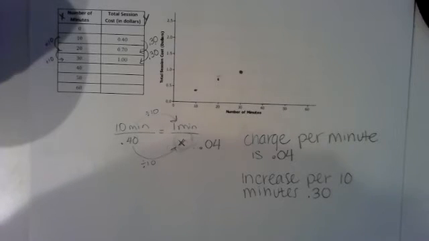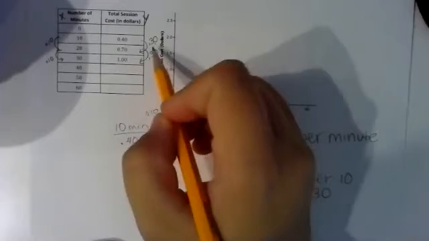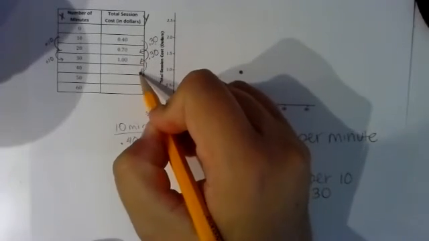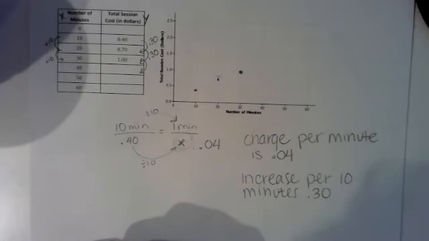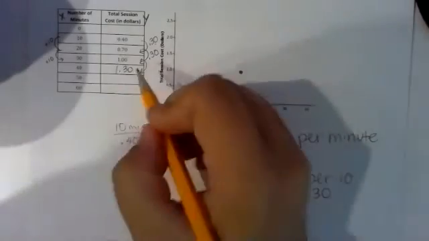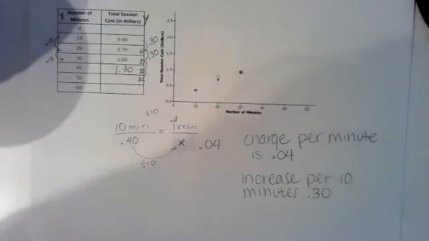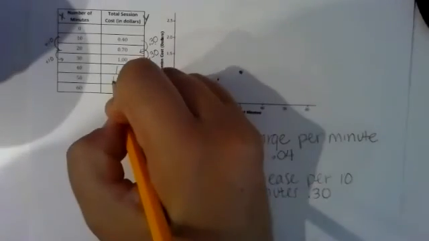Using this information, determine the total cost for 40 minutes, 50 minutes, and 60 minutes of use. Record those values in the table and plot the corresponding points on the graph. So how much should 40 minutes cost me? $1.30. And then 50? $1.60.